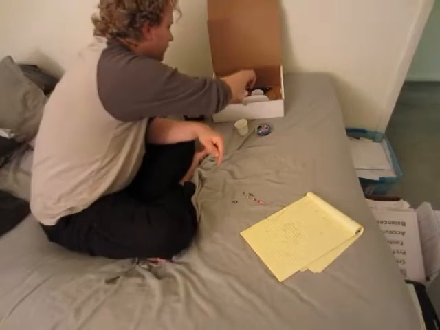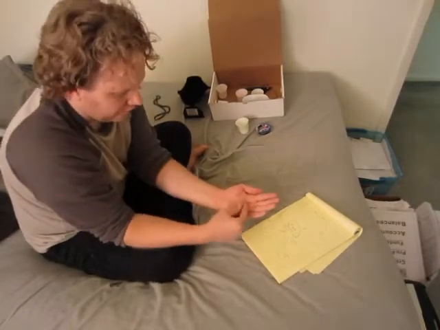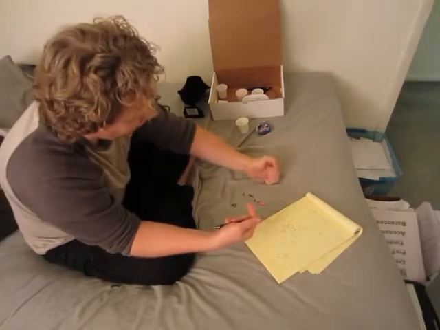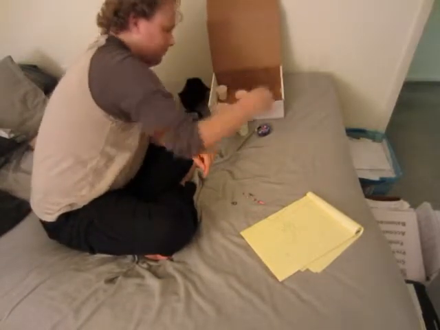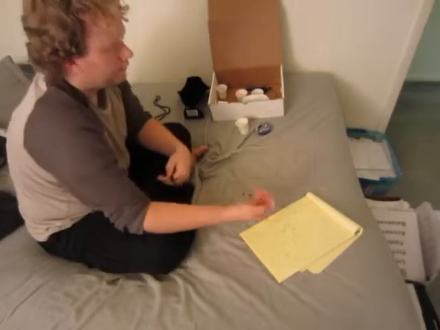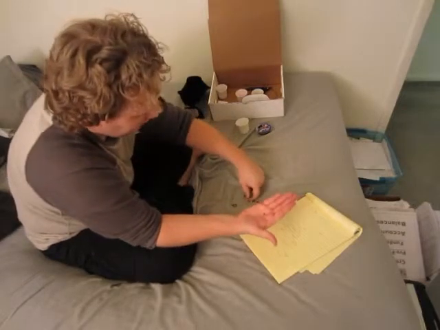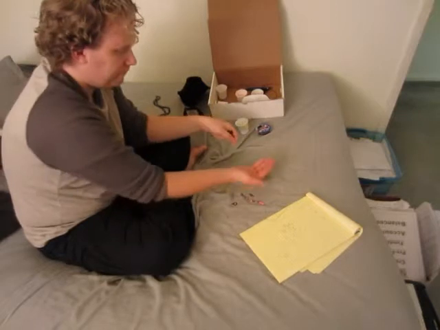You've got a small, I don't know if you'll be able to see that, that's pretty small. You've got a small pink and a small gray. So you see you got the small gray and then a small pink, and then you've got the large pink and the large gray.